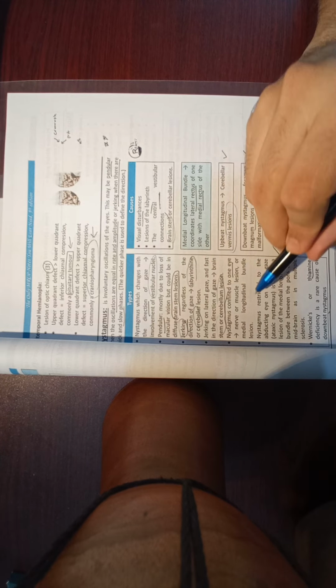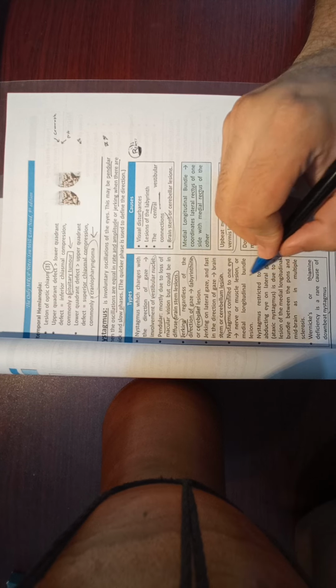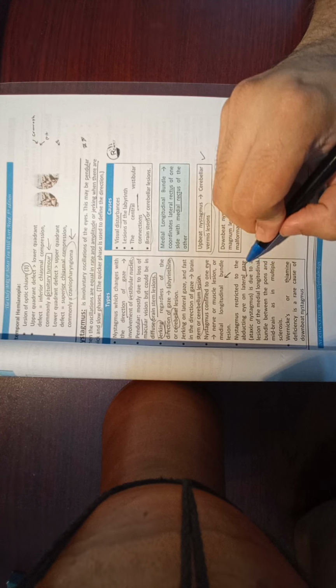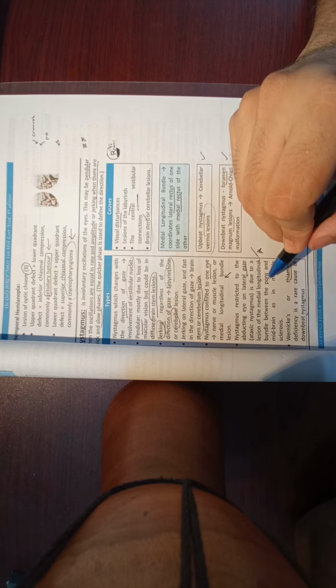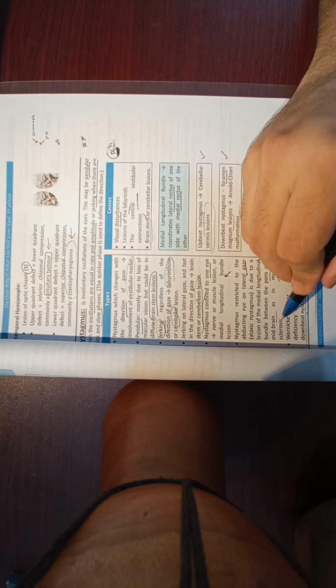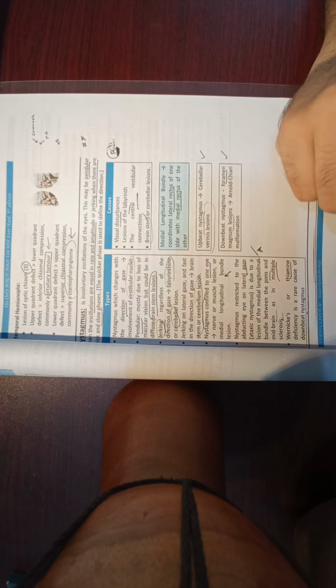Nystagmus confined to one eye is a nerve or muscle lesion or medial longitudinal bundle lesion. Nystagmus restricted to the abducting eye on lateral gaze is due to a lesion of the medial longitudinal bundle between pons and midbrain, as in multiple sclerosis. We're going to come to that again later.